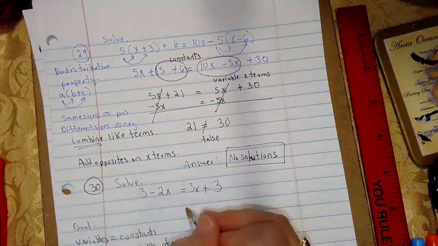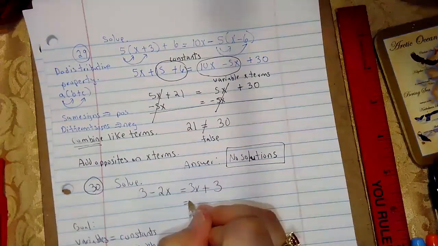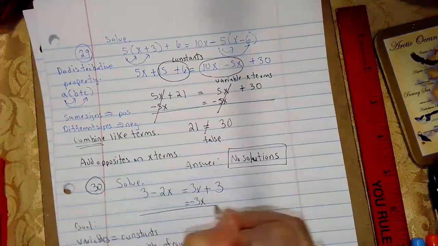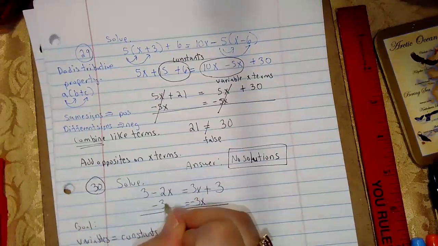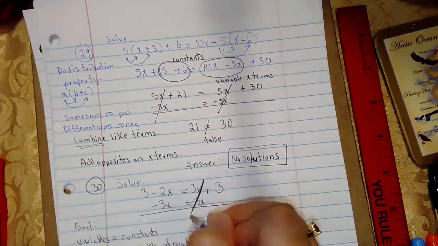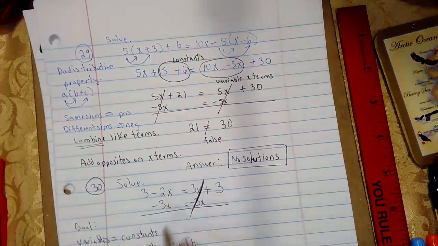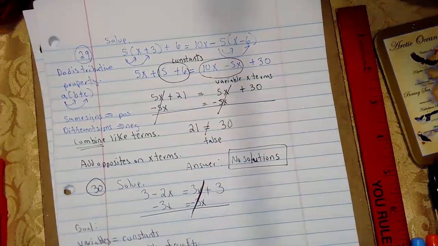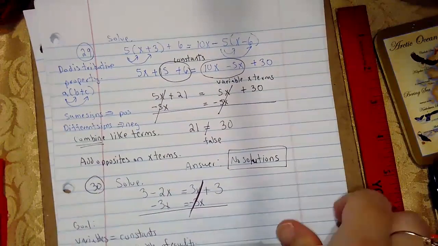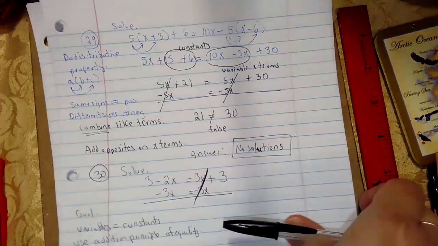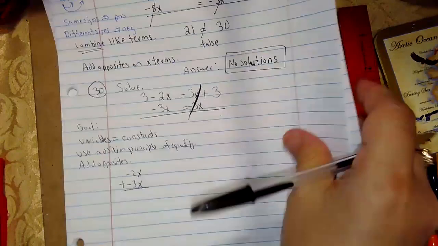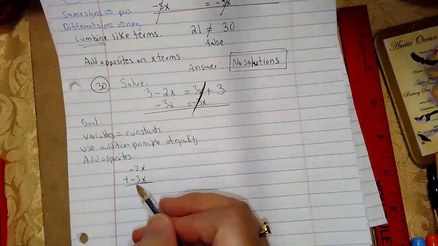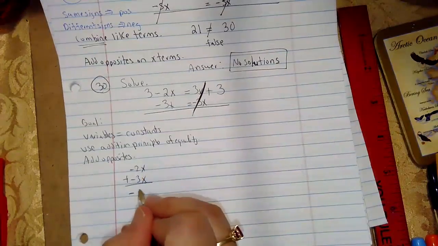Okay, so the opposite of 3x is a minus 3x, and these 3x's will fall out. And then notice how I have a negative 2x plus a negative 3x. Okay, so a negative plus a negative is still a negative. You owe somebody 2x's, you owe somebody 3x's, now you owe a total of 5x.